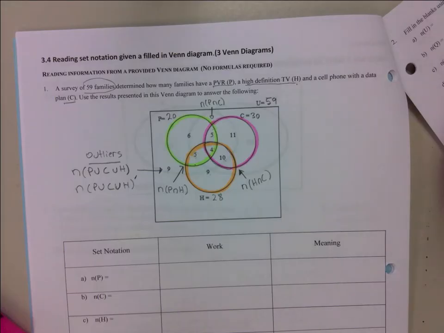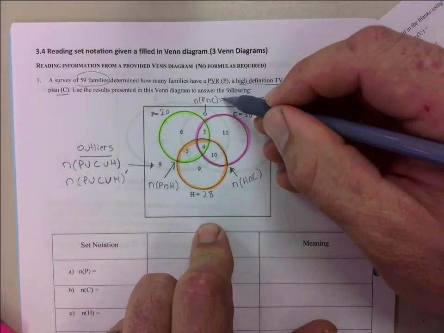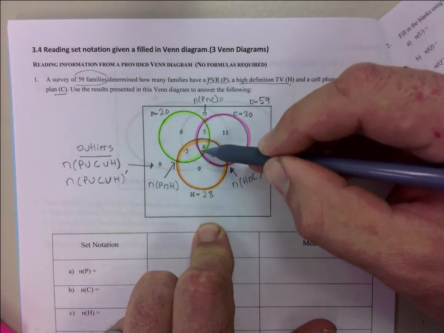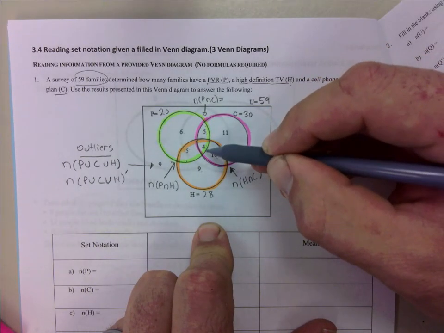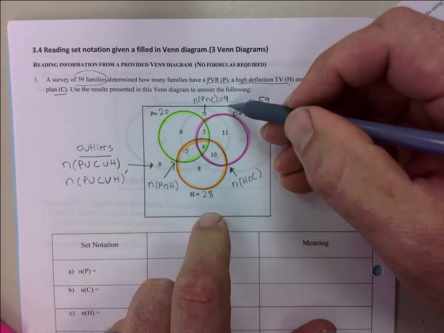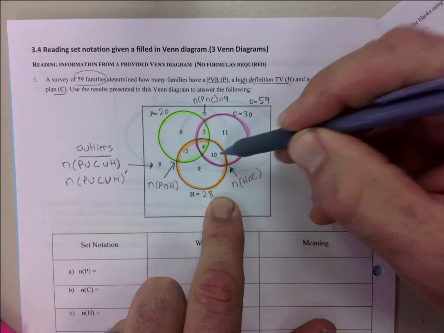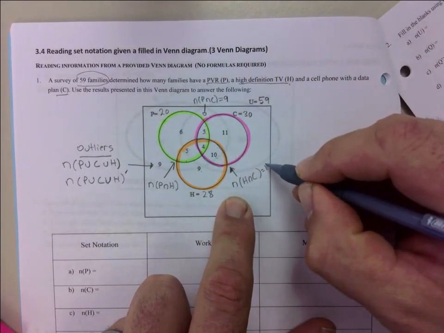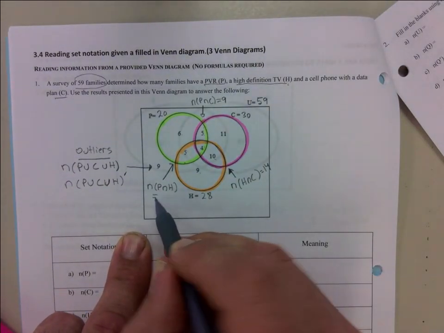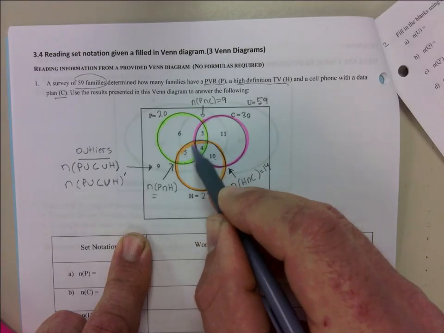Let's put in numbers. What would be the number of elements that meet here? What would it be? 5 and 4? That's 9, right? And then this would be 4 and 10, that's 14. This intersection here would be 5 and 4, that is 9.